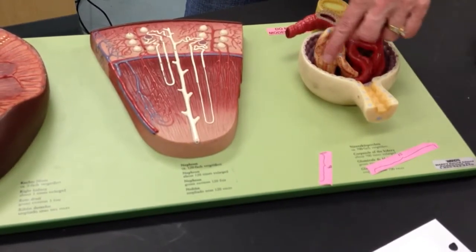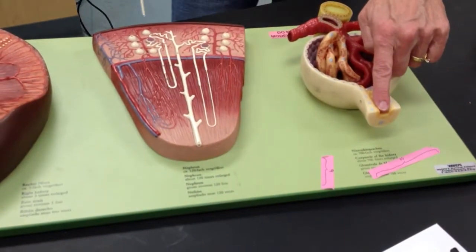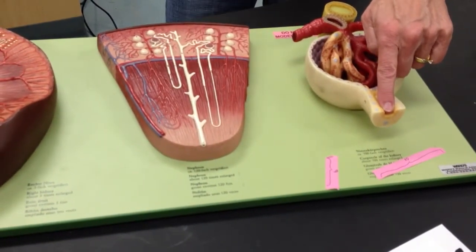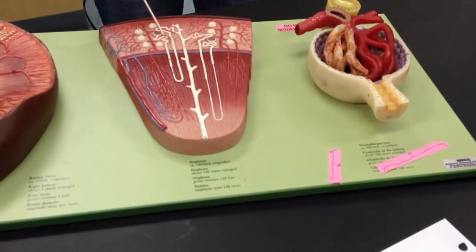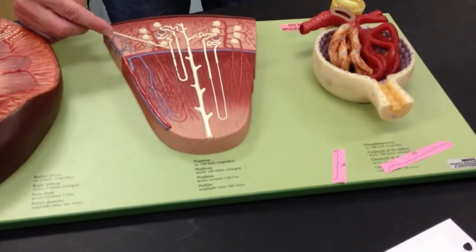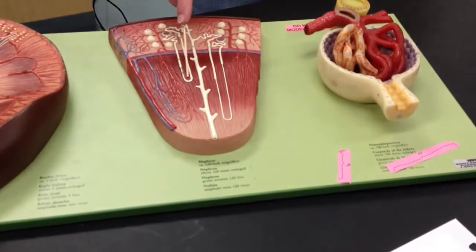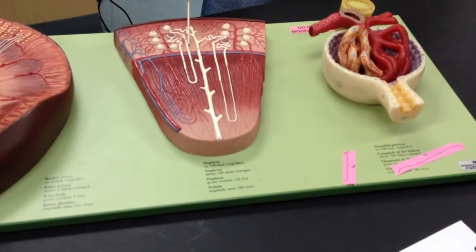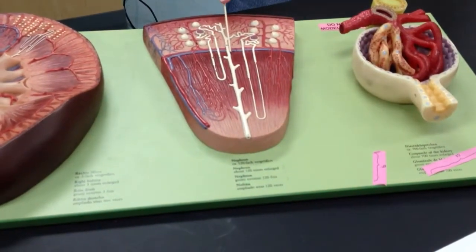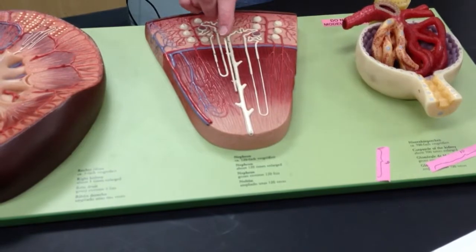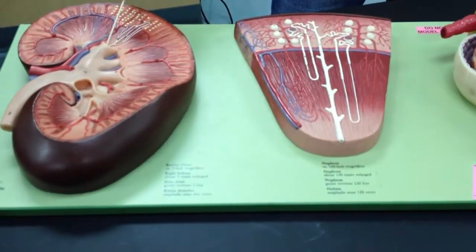into this capsular space. And from there, it enters into this structure, which is the proximal convoluted tubule. You can see those nice little microvilli there. So proximal convoluted tubule, what's this here? Descending limb of the loop of Henle. What is this? Ascending limb of the loop of Henle. Distal convoluted tubule. Collecting duct, okay? And again, the collecting duct is going to empty into this minor calyx.